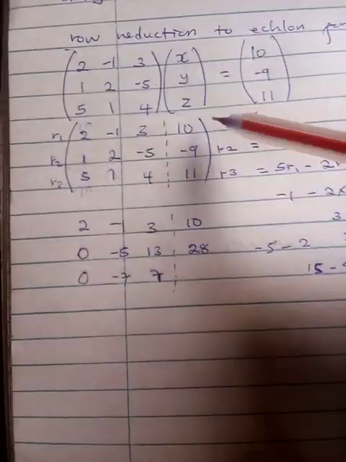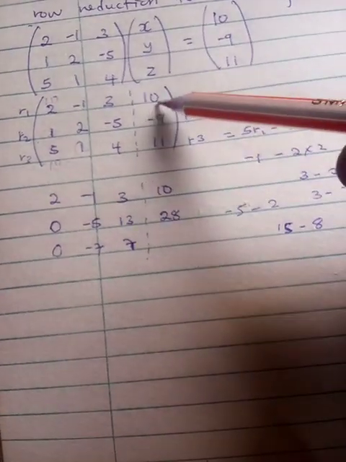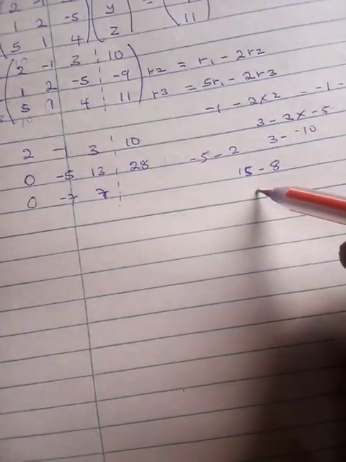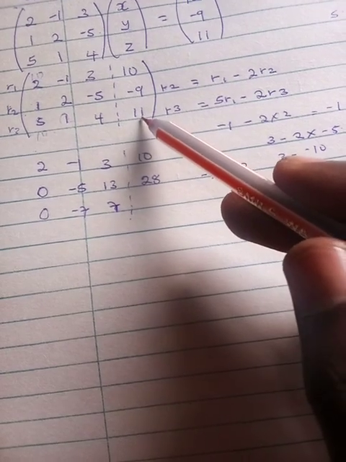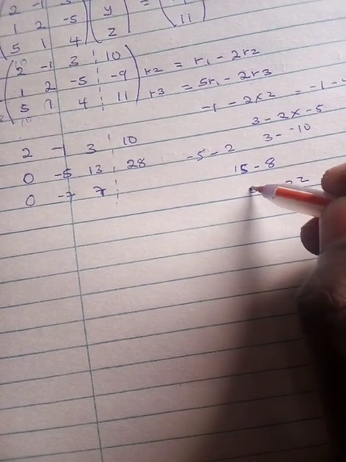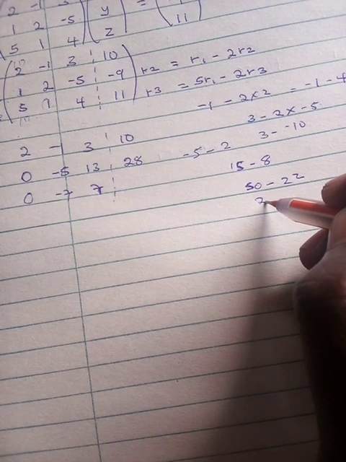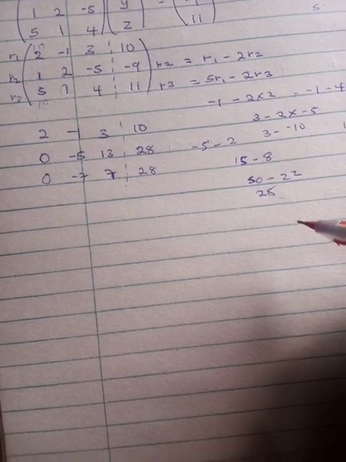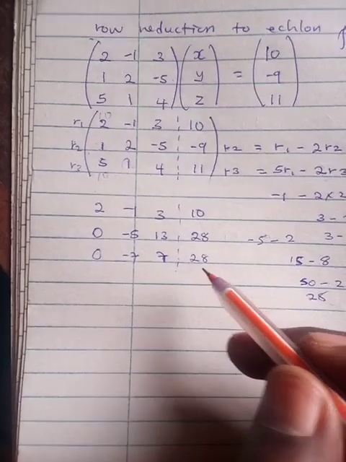Then we come back, we come here. Here I have 10, but it is 5 times what? 5 times 5 R1. So 5 times 10, you get 50. Minus 2 times 11, because it is 2 times R3. So what do you get? 50 minus 22, you get 28. Isn't it, Emma? I don't have a calculator here. It is true. You get 28.